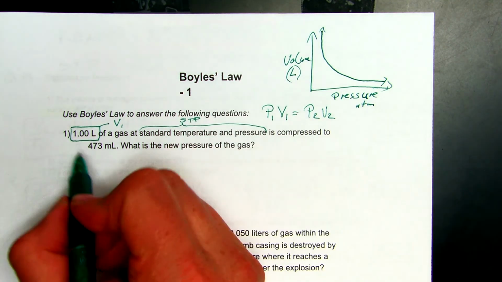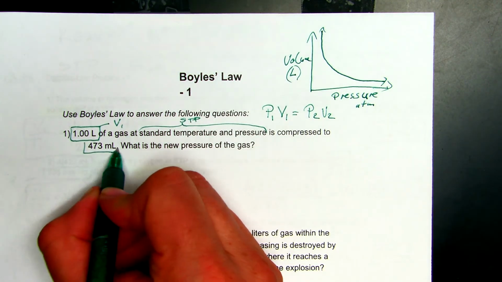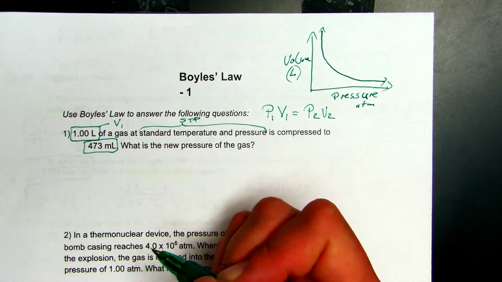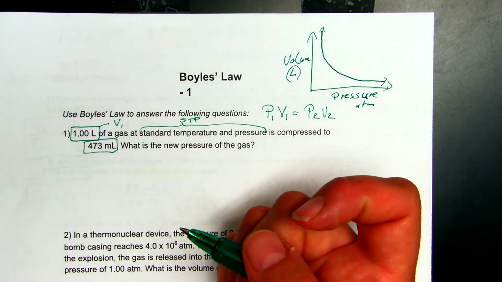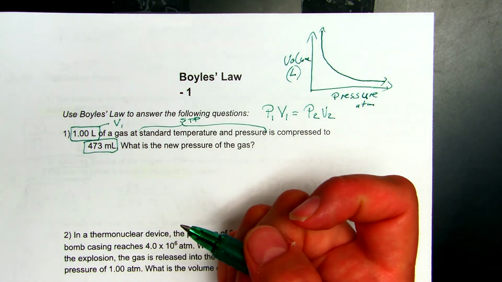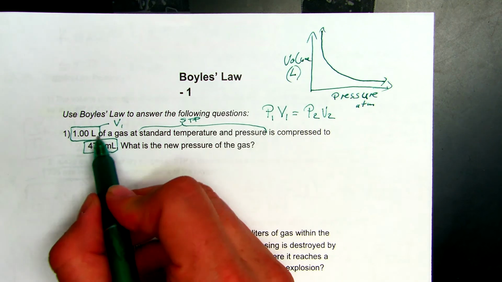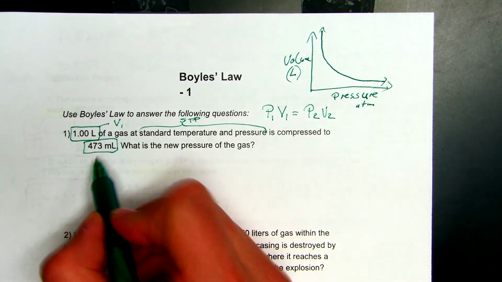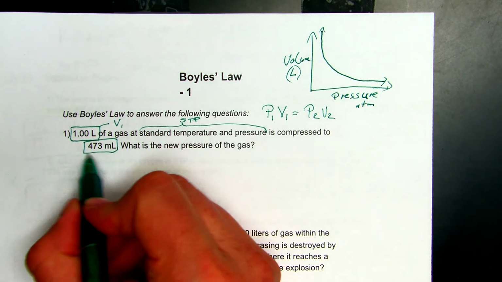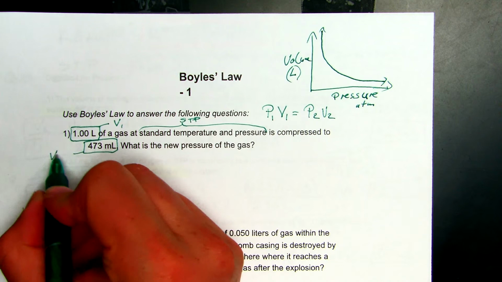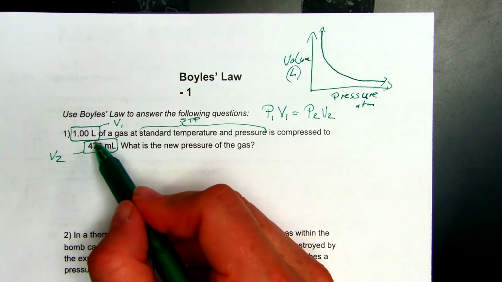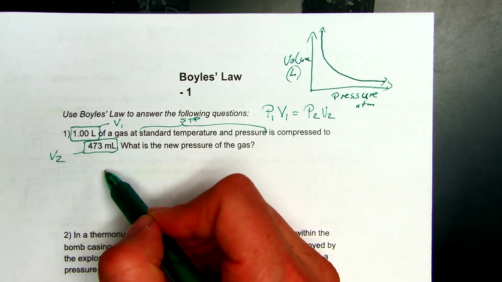Is compressed to 473 milliliters. So that is my what? If this is my volume 1, then this is my second volume, right? Now look, do you see how one is in liters and one is in milliliters?